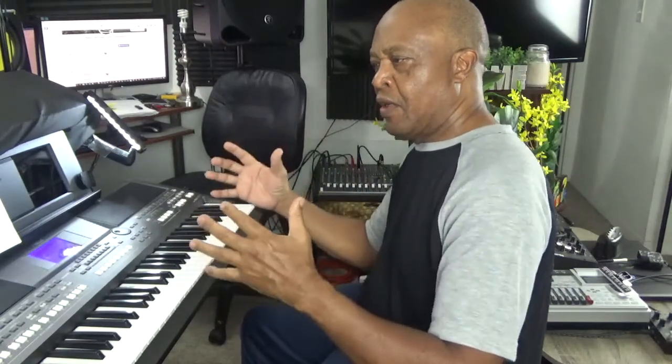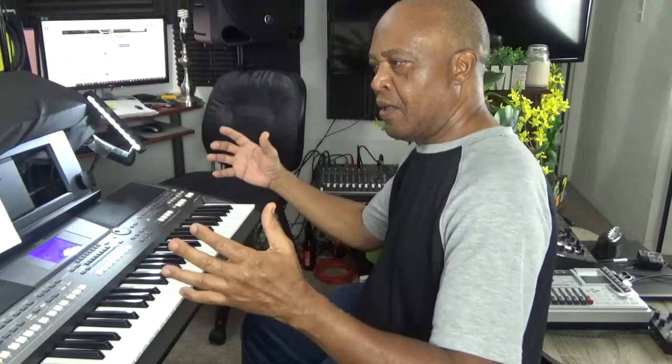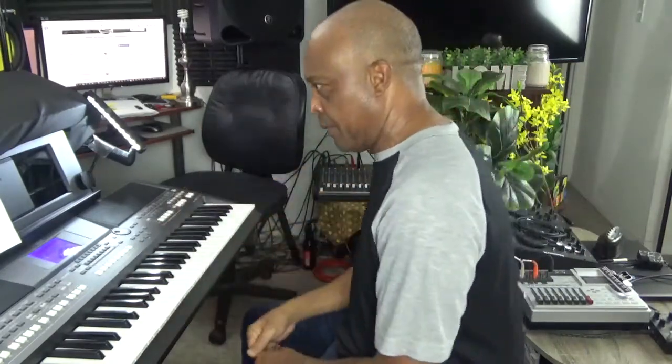They play different functional roles within the diatonic system.